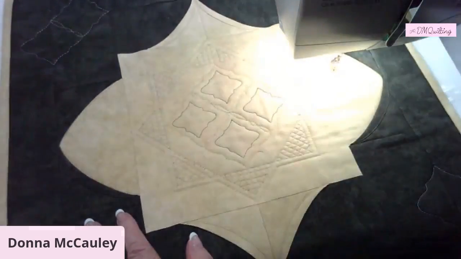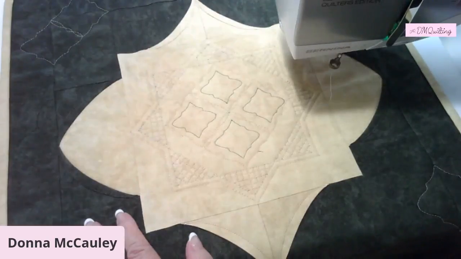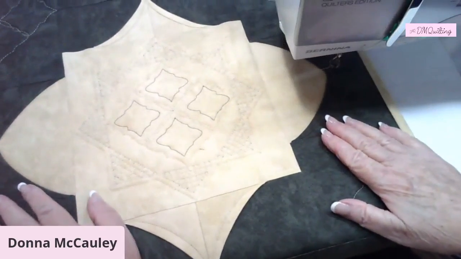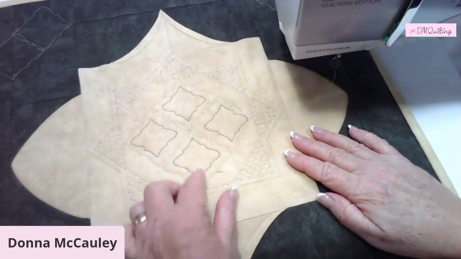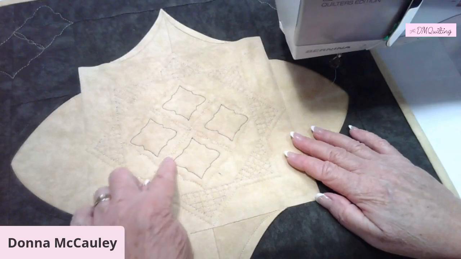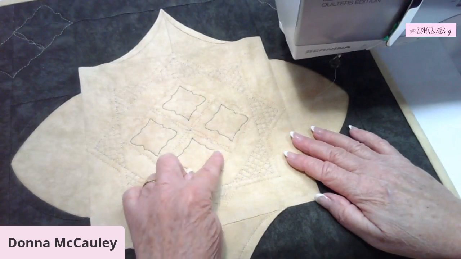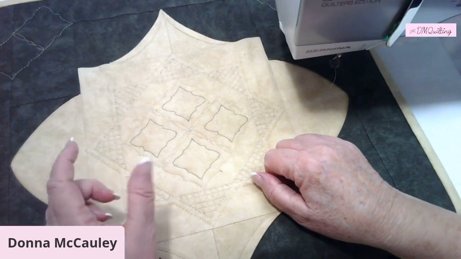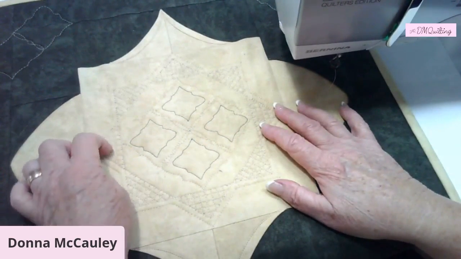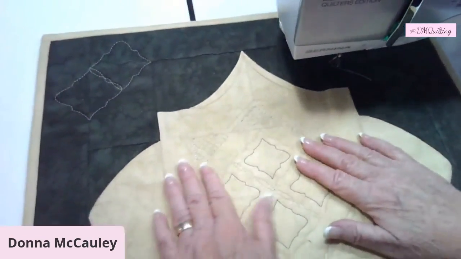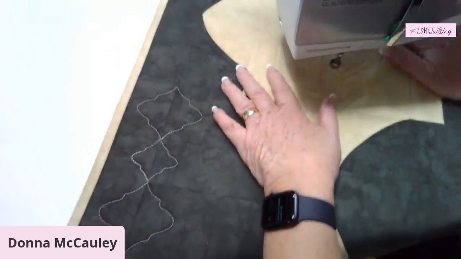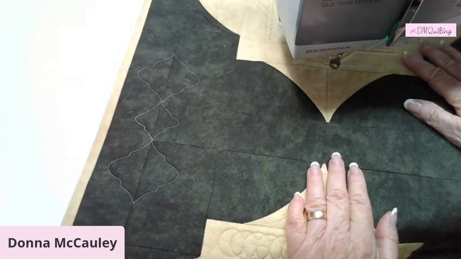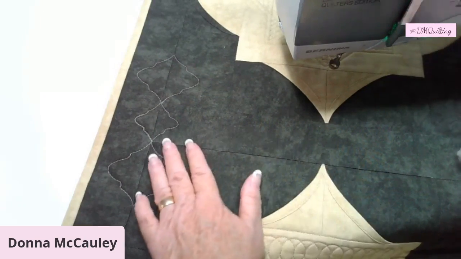And this block, let's see if I can turn some other lights off, and sometimes that helps. This particular block has our stitching with the small size stitched inside the larger size, and so it kind of creates a self-echo. And then there's cross-hatching around the outside edges. And then here you can see in the border how the different sizes work together.